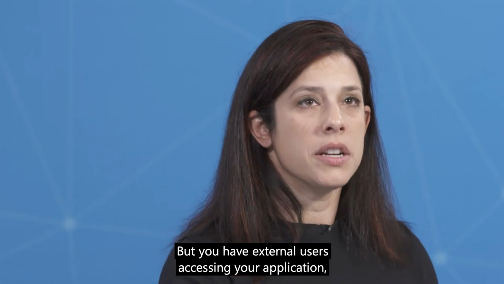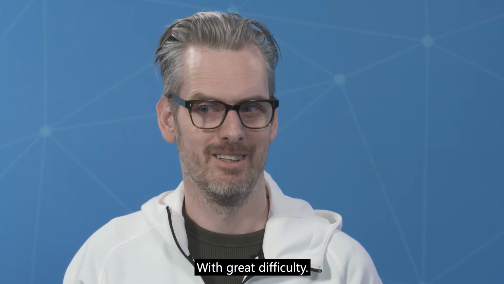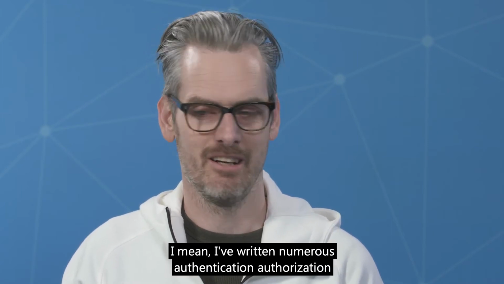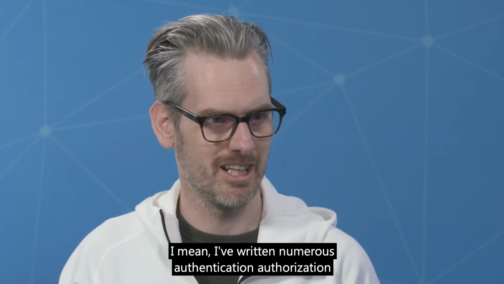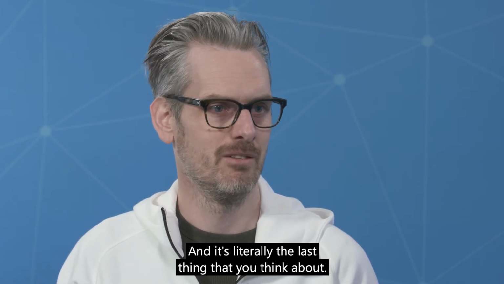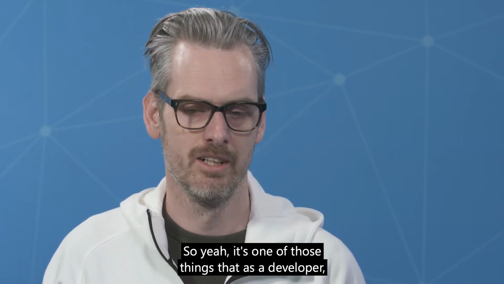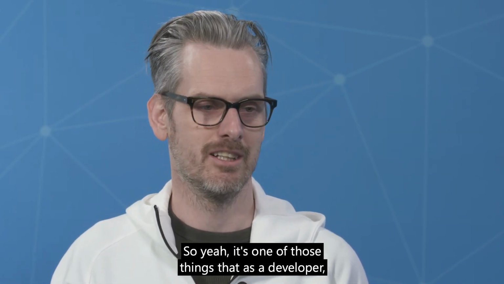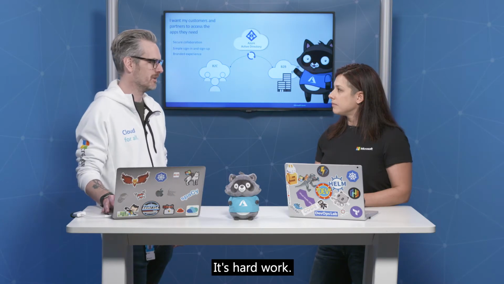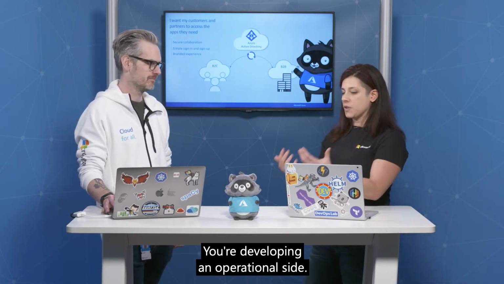It does, but you're going to have external users accessing your application, right? How do you manage that today? With great difficulty. I've written numerous authentication and authorization APIs in my time, and it's literally the last thing you think about. You want to write features. You don't want to be sitting there going through the operational side of things. As a developer, you just don't want to have to deal with it. It's hard work. You're not developing code, you're developing an operational side.